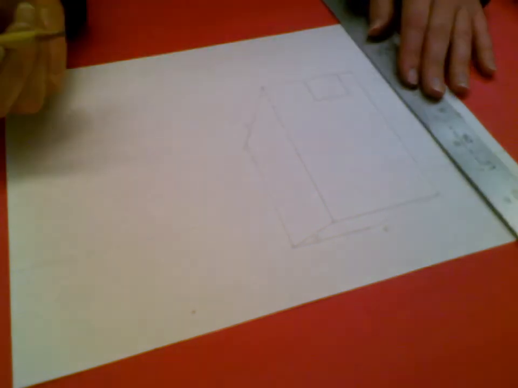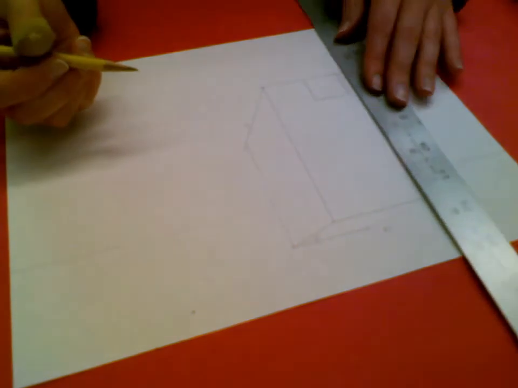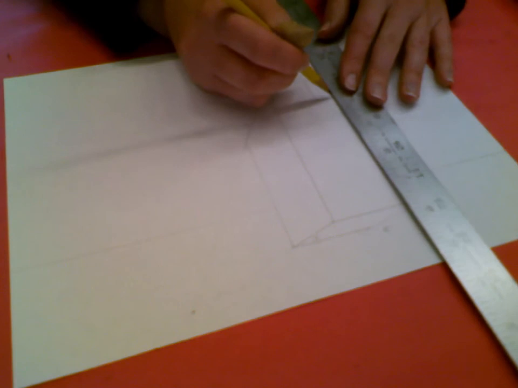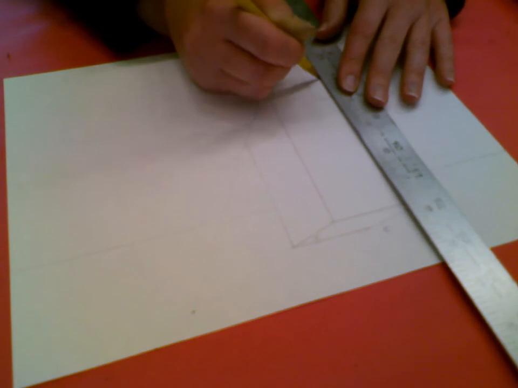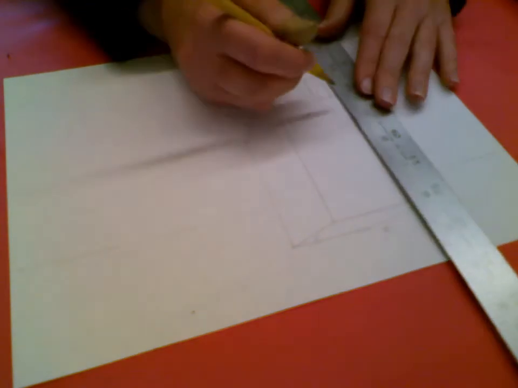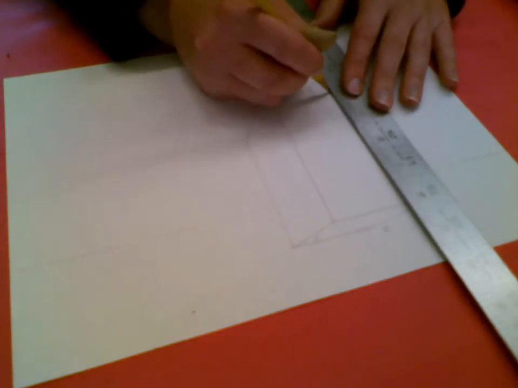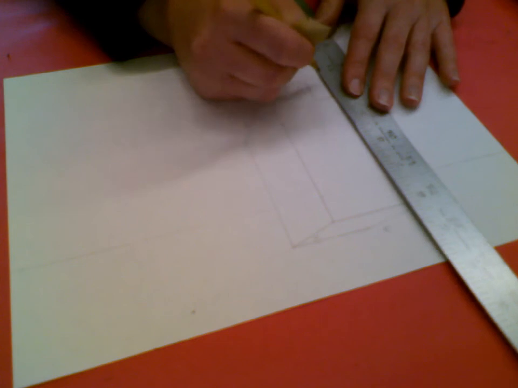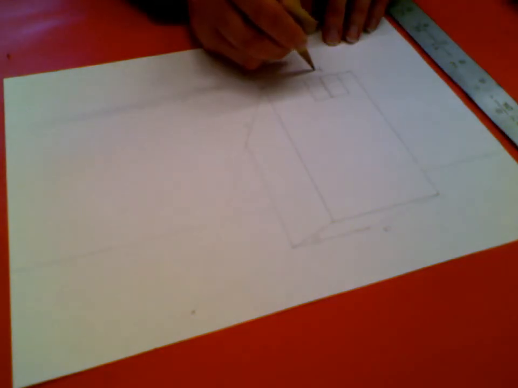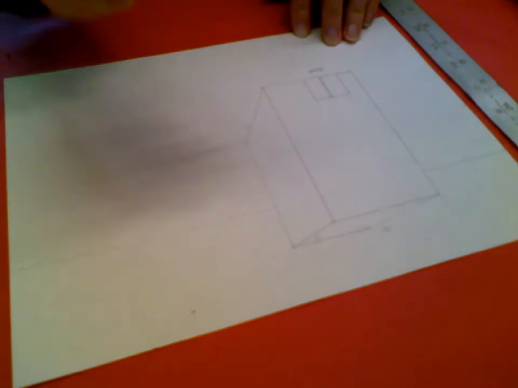Okay, this is a double door. So I'm going to divide it in half. Now I have two doors. If I want to get really, really fancy, I can kind of add a little separation between the two of them. Okay, door, front of my building, pretty simple. This is the front. Okay, this is the side.